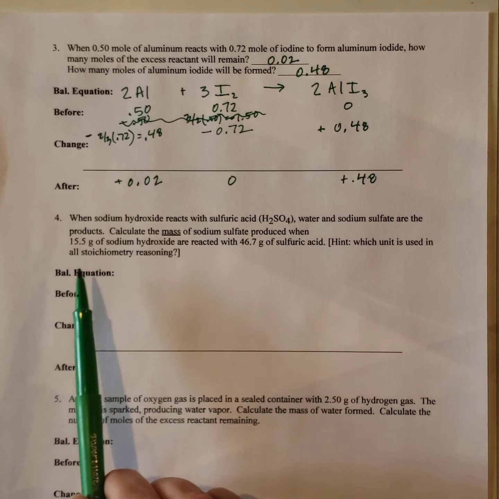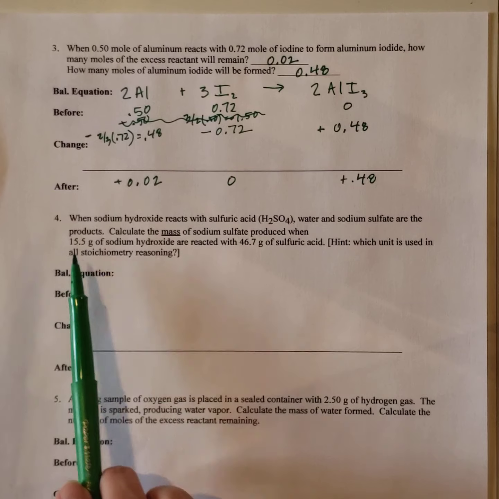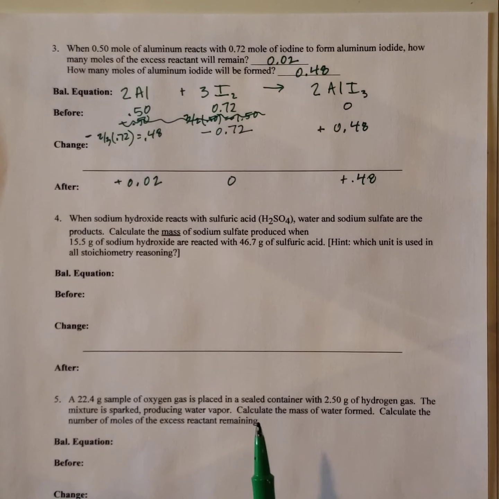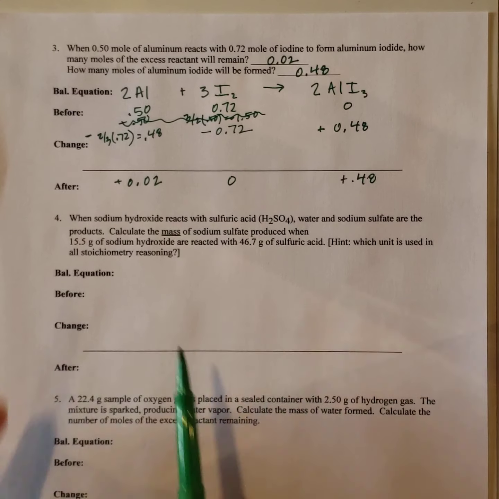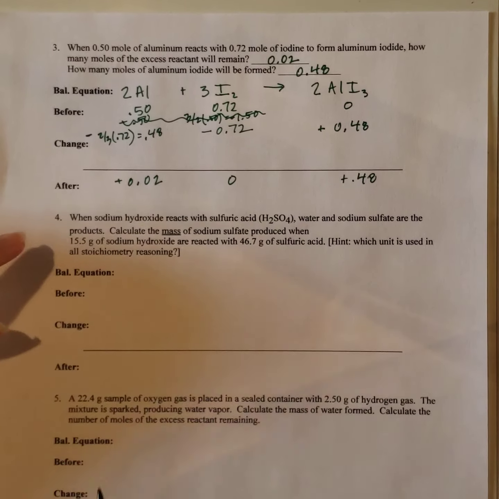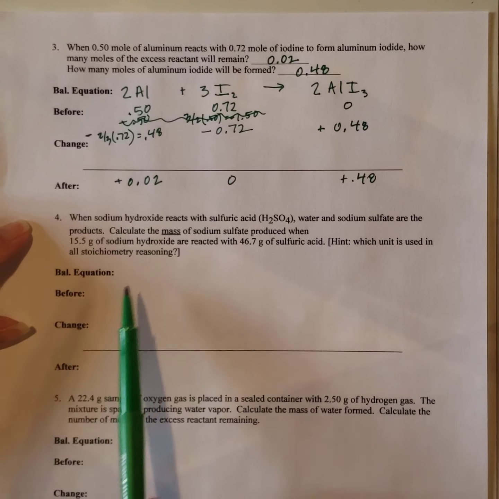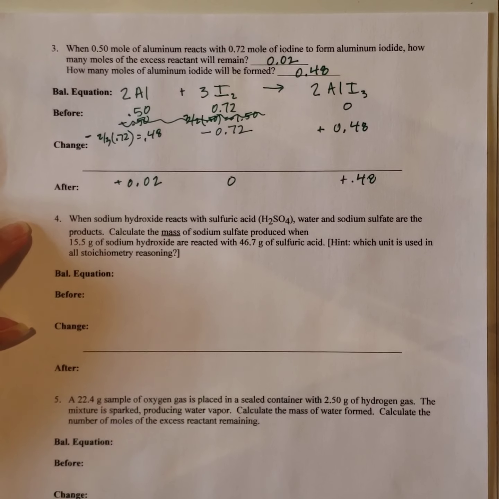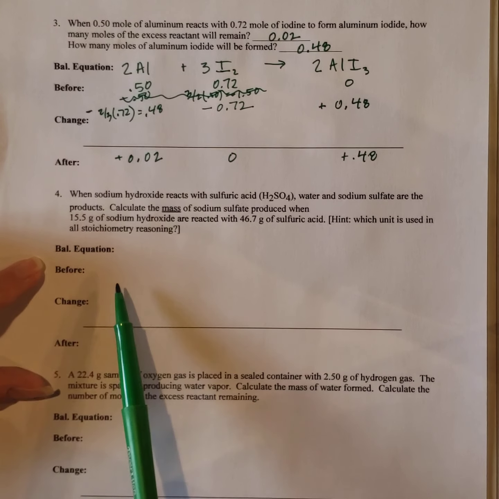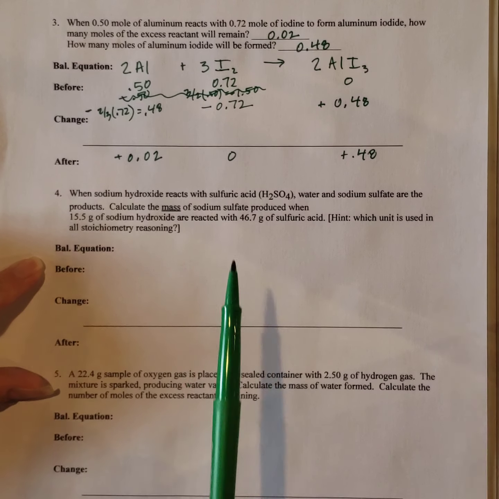These are a little bit different, just a tad different, where they're giving you the grams. So you will need to change your grams to your moles before you put your moles in your table. So your process is going to be a similar process to up here. You need to write down your equation, balance it. You need to then change your grams to moles.